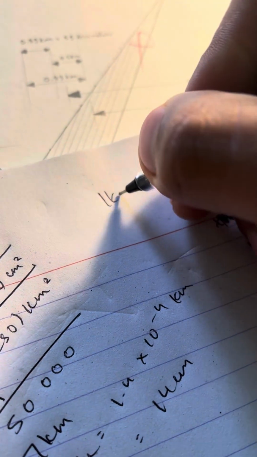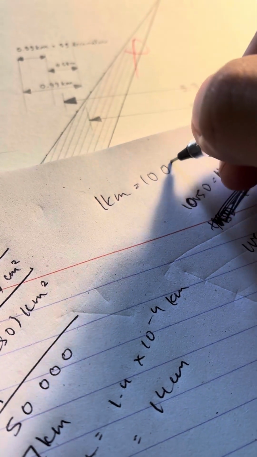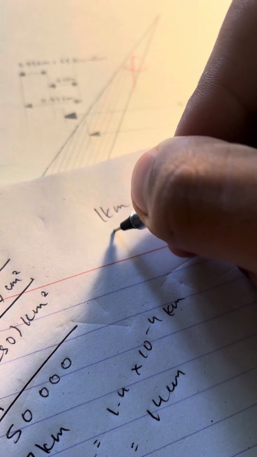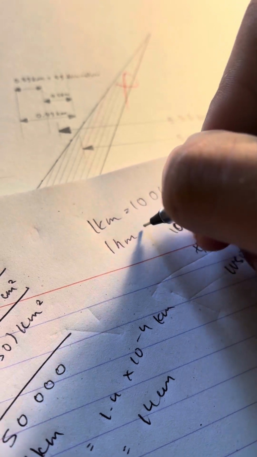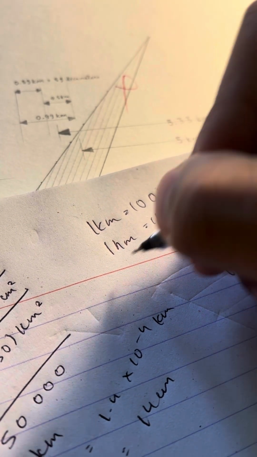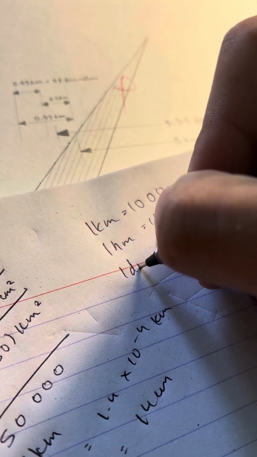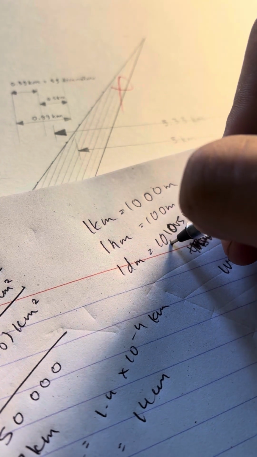Okay, before we even start, let me just say 1 kilometer is equal to 1000 meters, and 1 hectometer is equal to 100 meters. 1 decameter is equal to 10 meters.